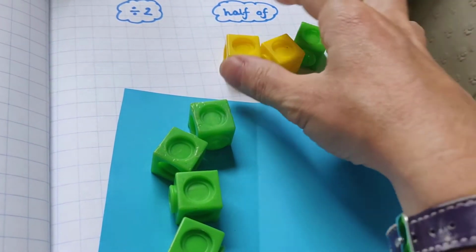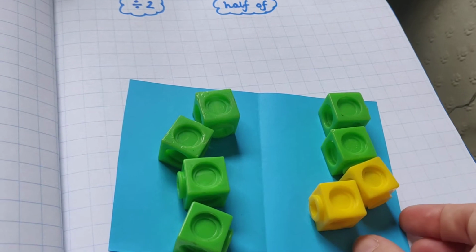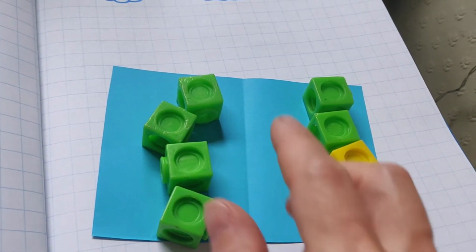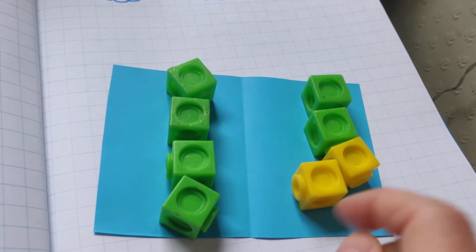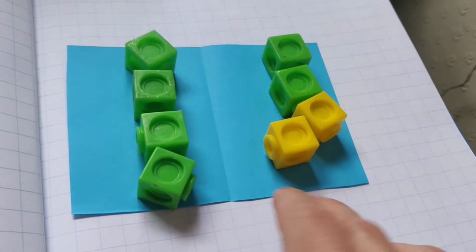So that's one group and that's my second group. So I've shared my 8 between 2 and that's what we did in our first method. Now what I've also done is I've also found half of 8. Because here my paper is divided into half to make 2 equal groups.